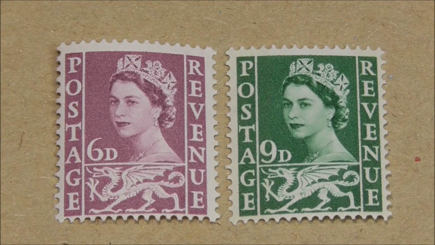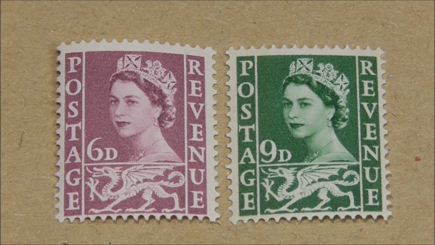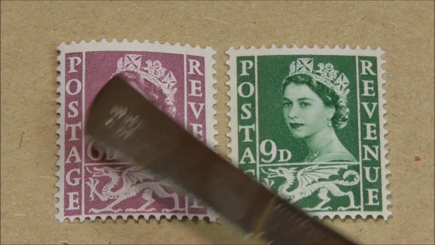And again, the 4p values are in 3 different colours. More design changes now with the 6p and 9p values. Simply put, the portrait sits above the Welsh dragon with the words postage revenue enclosed in 2 side panels down the length of the stamp, with the denomination just there.